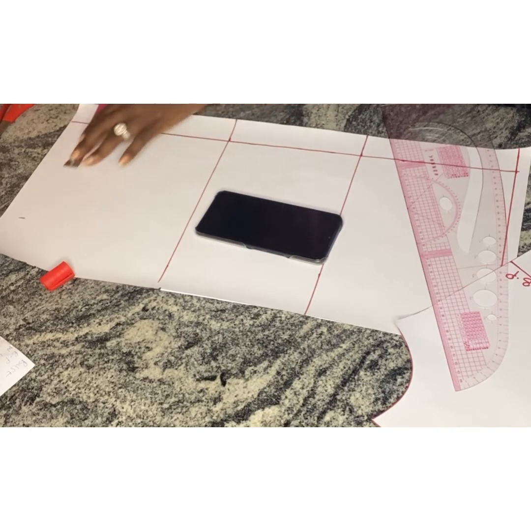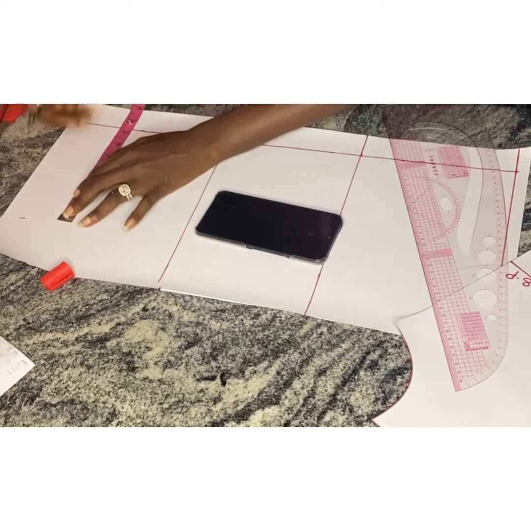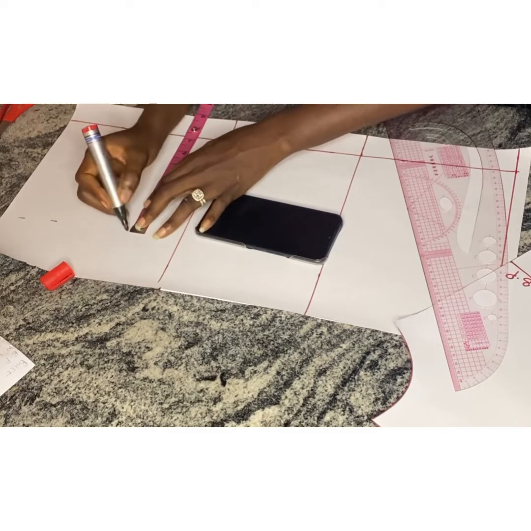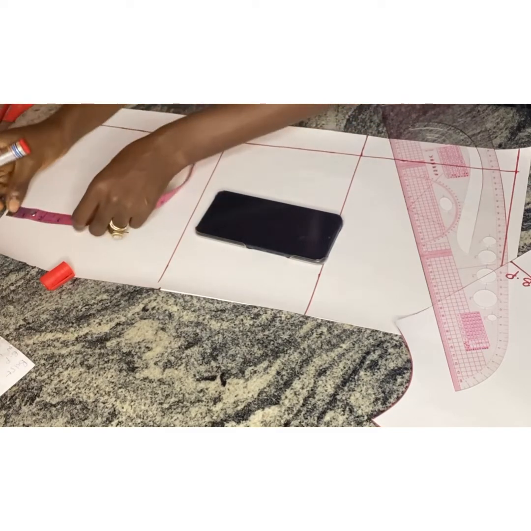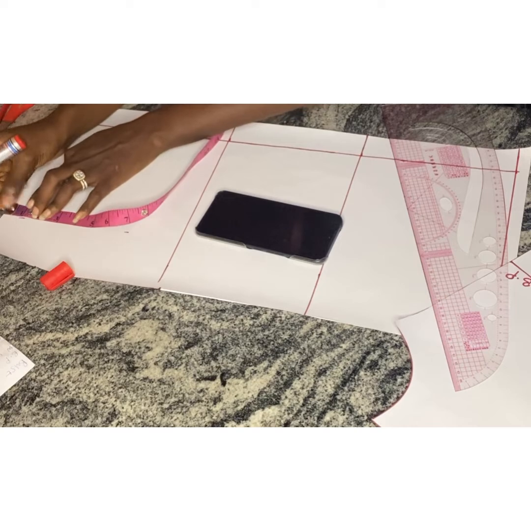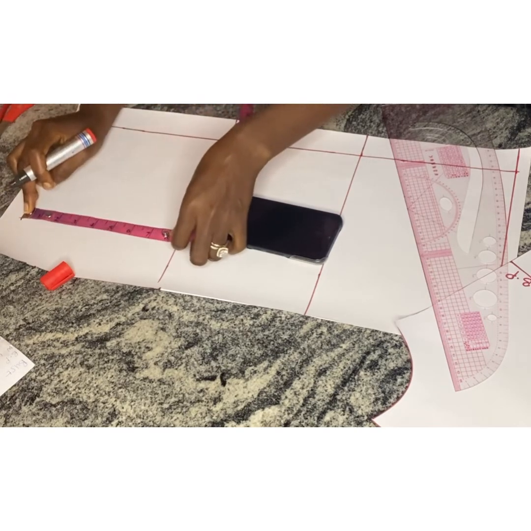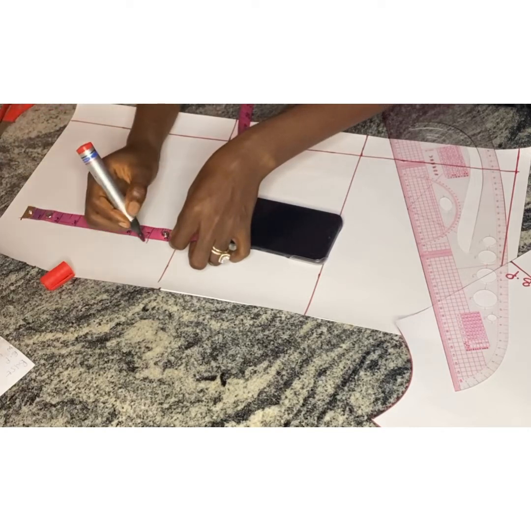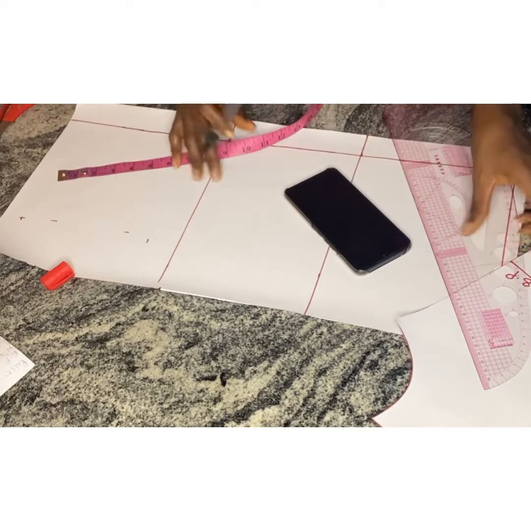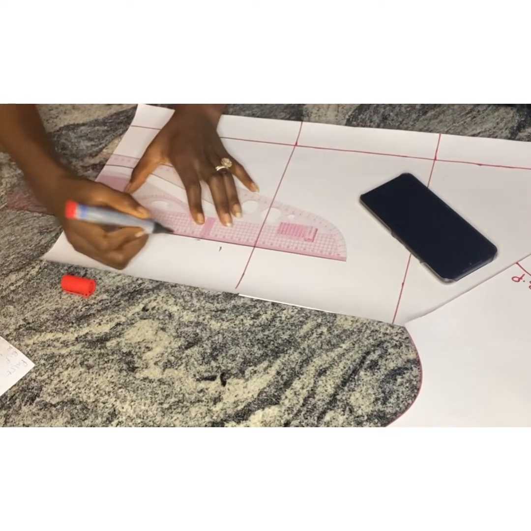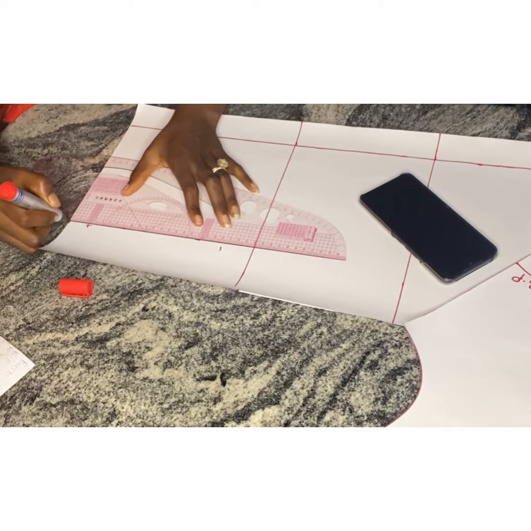So I'm still doing the same thing, marking out my shoulder measurement of 7.25. It's still the same process, so I don't need to explain this all over again. So just watch the video for the little difference between the front and the back pattern.